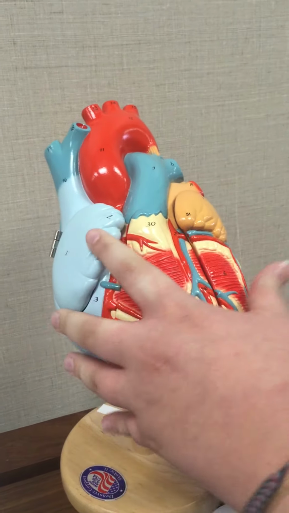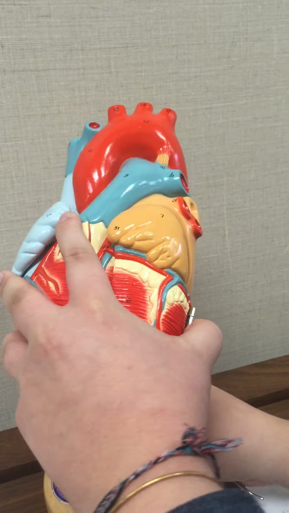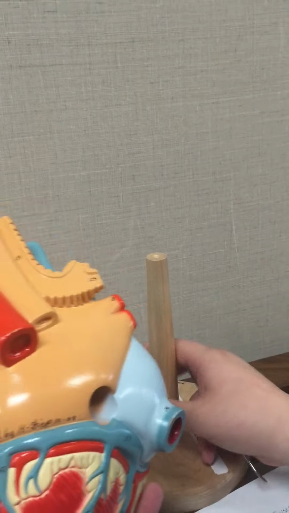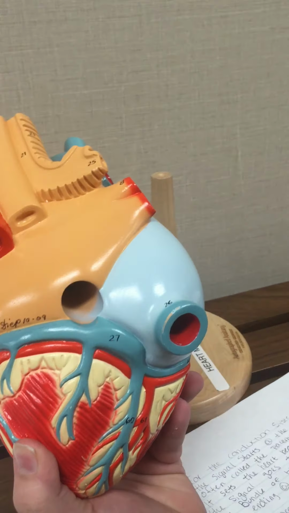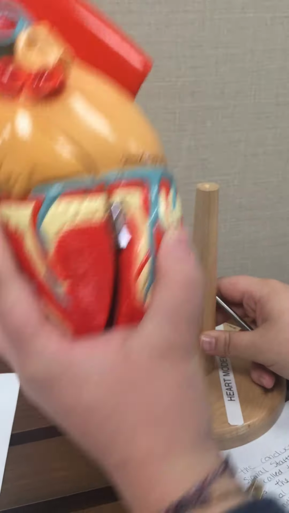On the posterior side of the heart, all of the deoxygenated blood from the coronary veins go into the coronary sinus, and that gets dumped into the right atrium, and for the process to repeat.